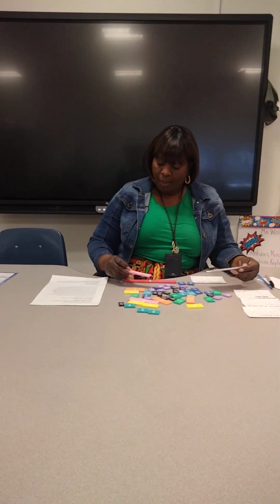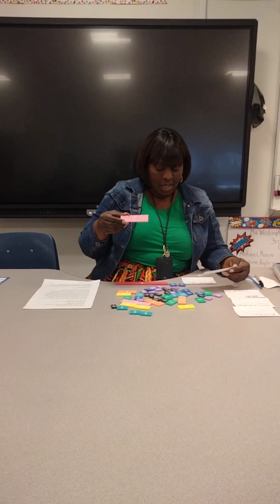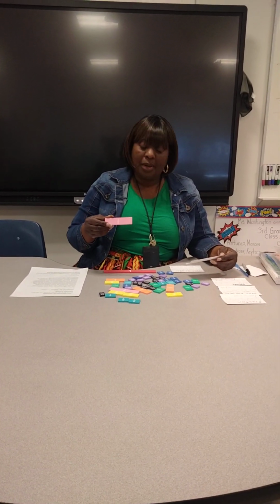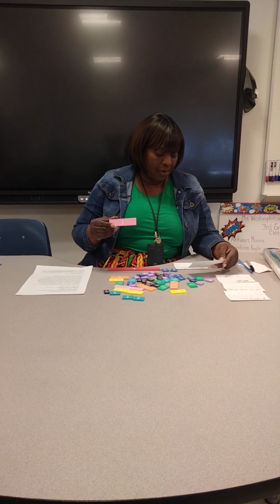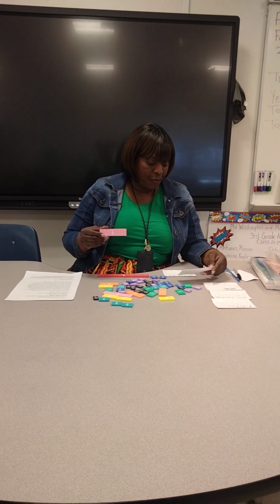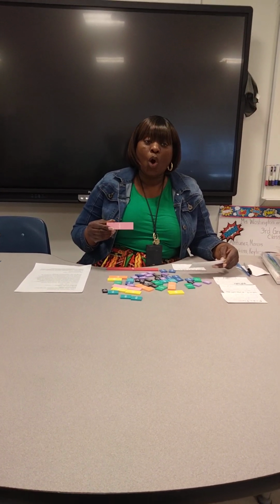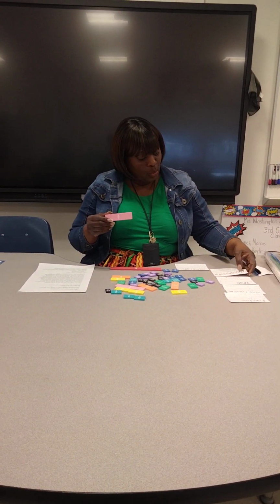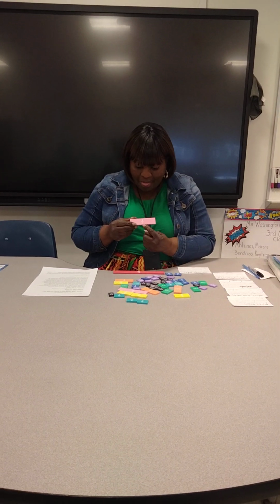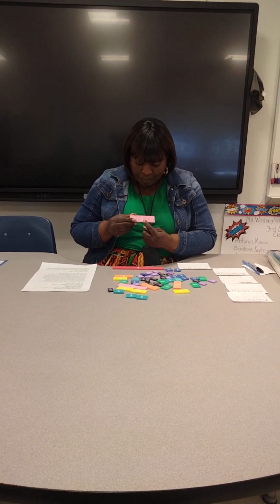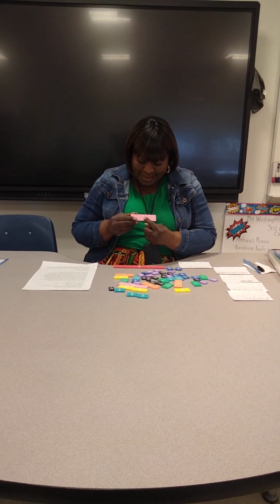Also, when we're talking about fractions, a fraction has a numerator and a denominator. The denominator is the part of a fraction that represents how many equal parts are in a whole or a set. And you locate the denominator at the bottom of the fraction sign.